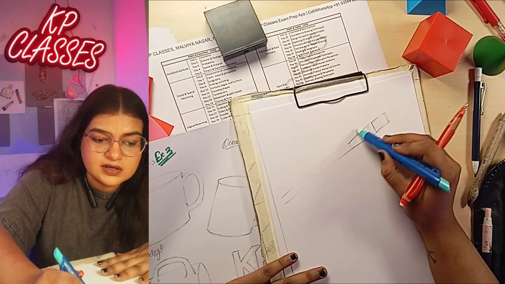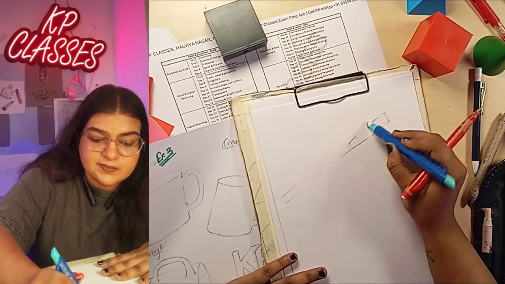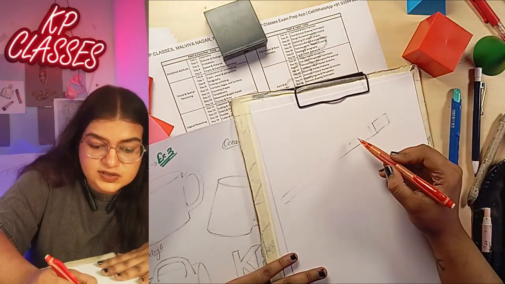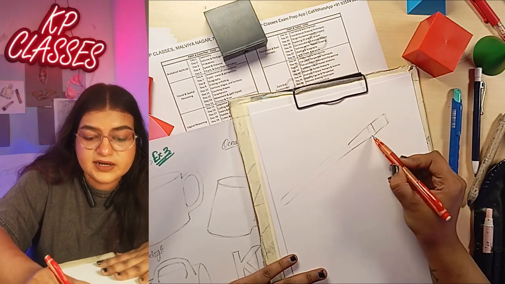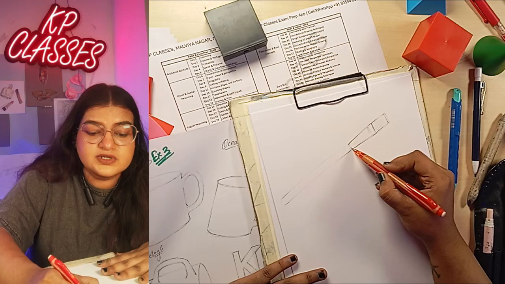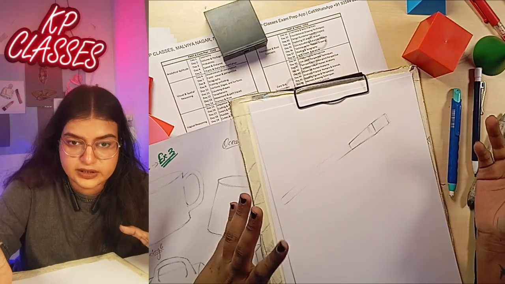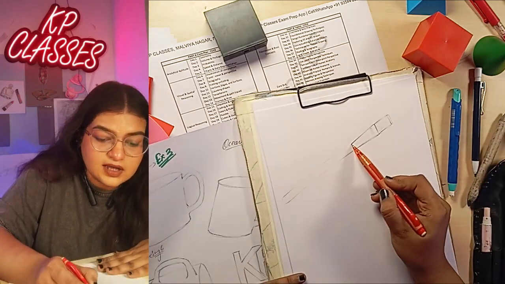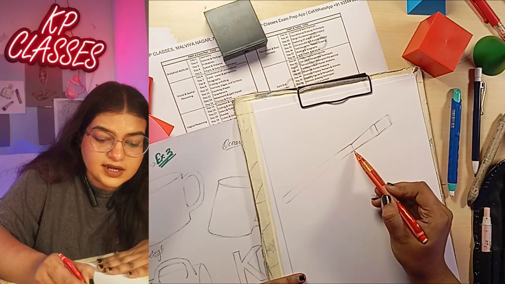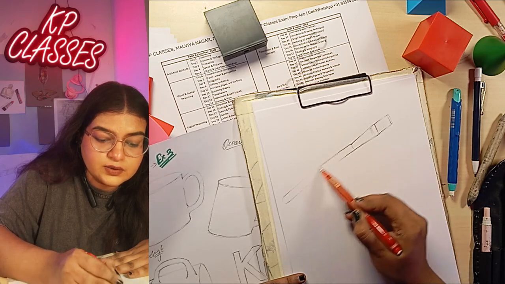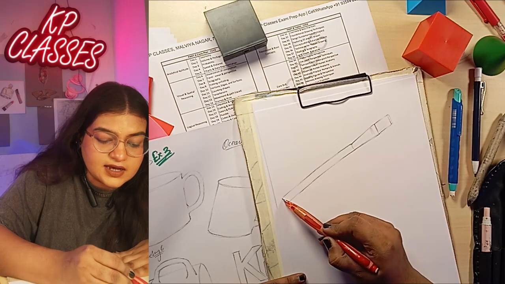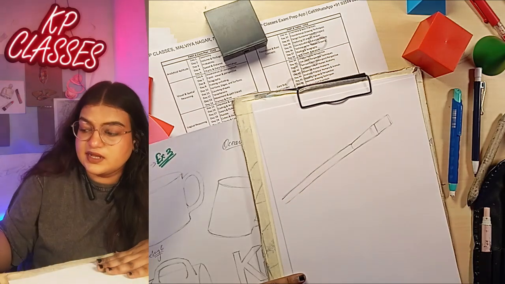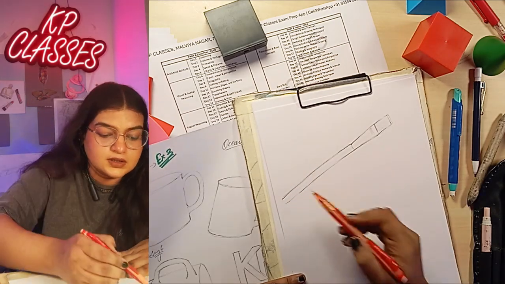We have a whole separate class for different types of textures as well. I will teach you in that how to depict and how to shade different objects in a particular texture, right? So now this is done. What will I do? By adding more and more features into it, I will squeeze the bottom as well, as it is here.